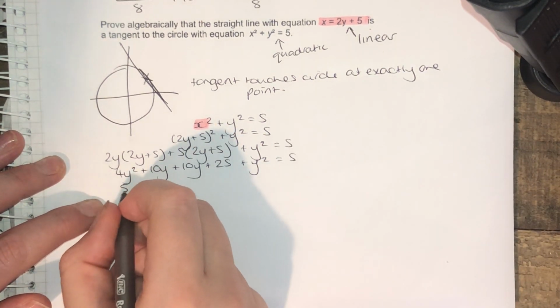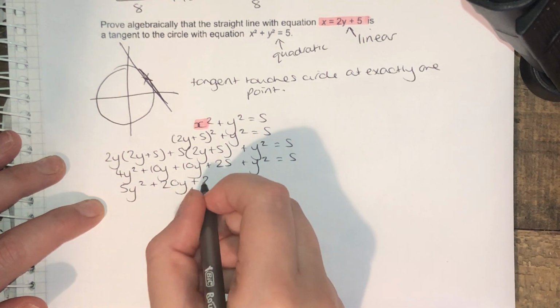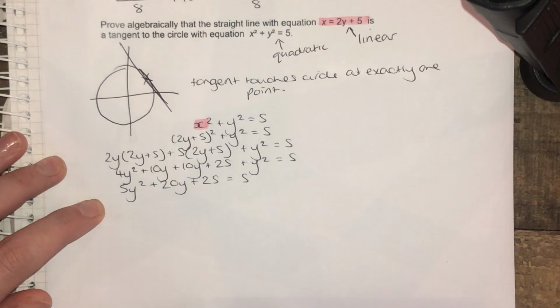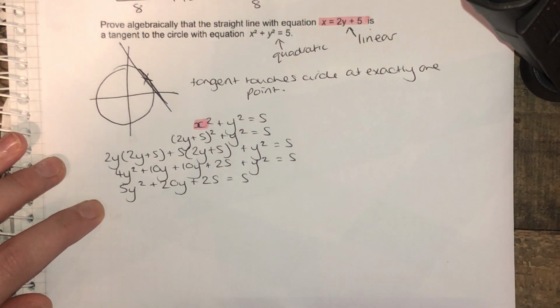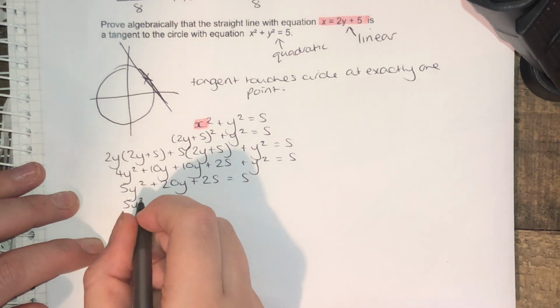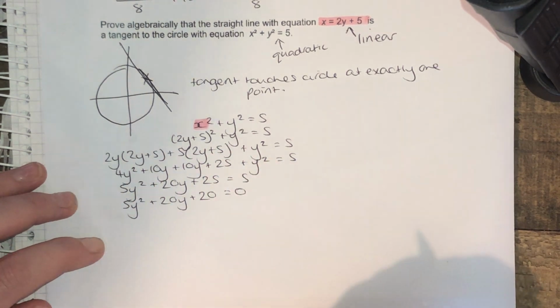Collect the like terms. 5y squared plus 20y plus 25 equals 5. And then move it over so it all equals 0, because that's what we need to solve anything. So 5y squared plus 20y plus 20 equals 0.